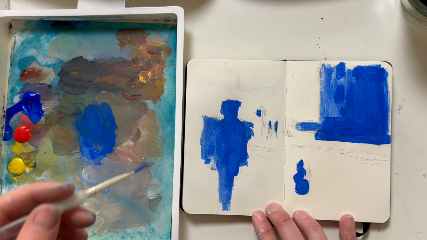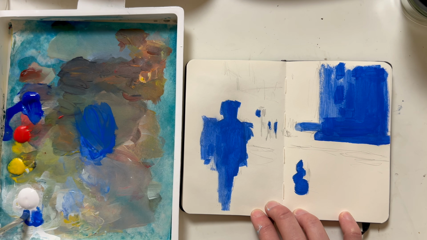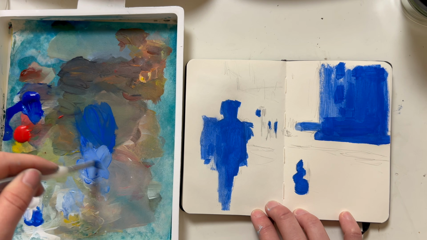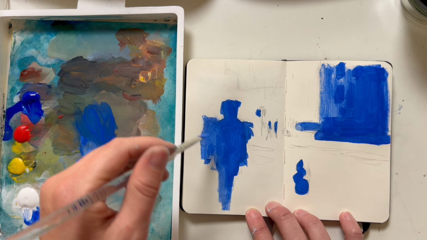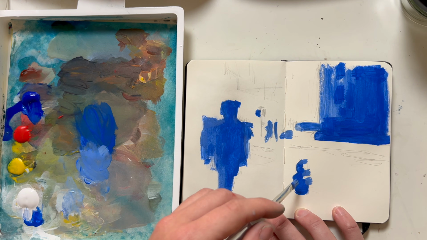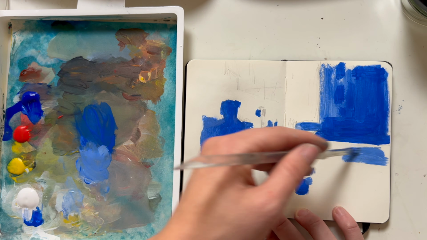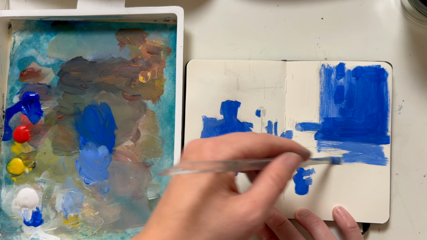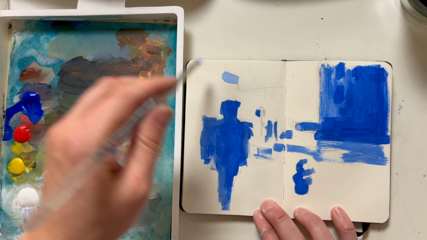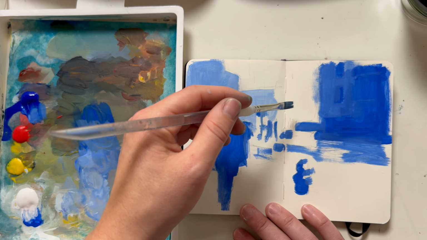Once I've blocked in the darkest shapes, then I move into a slightly lighter value. So I mix a little bit more white into the blue, and I start painting the people behind the main figure, or the blurs. I'm assuming they're people, and some of the edges on some of the other darker shapes. These dark marks are, I guess, shadows in the snow in the background, and some of the buildings that we're seeing a bit further in the background.